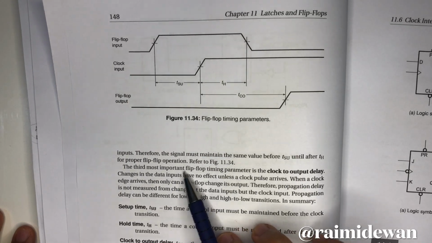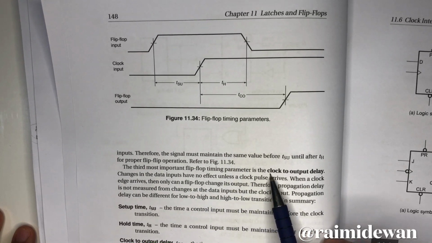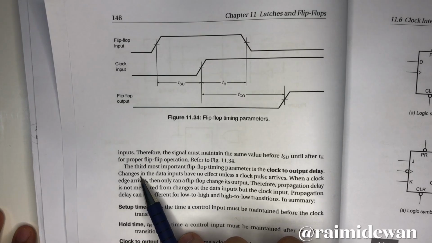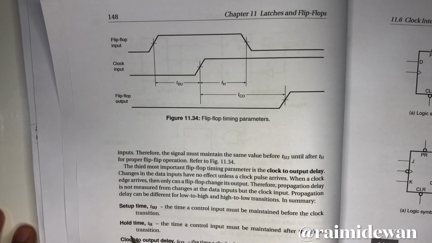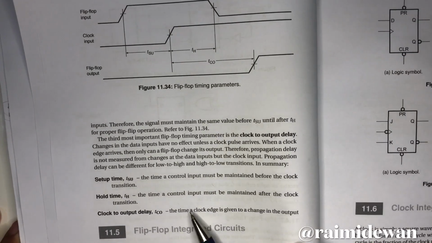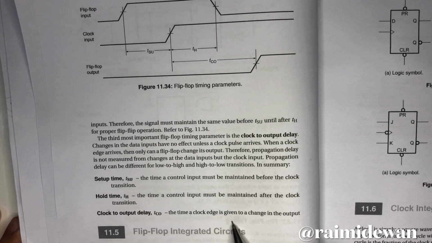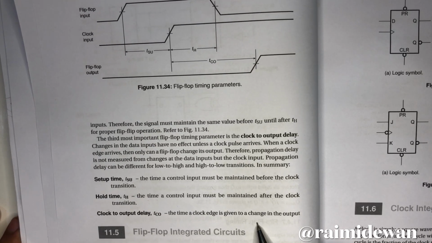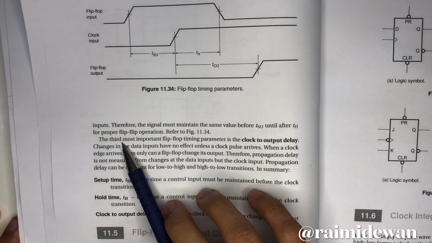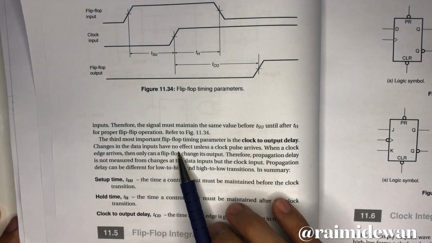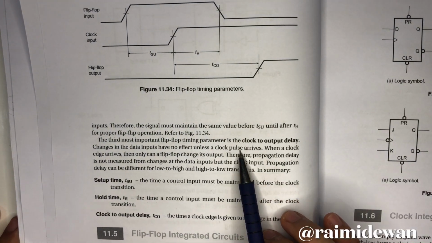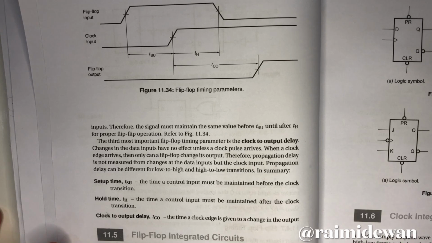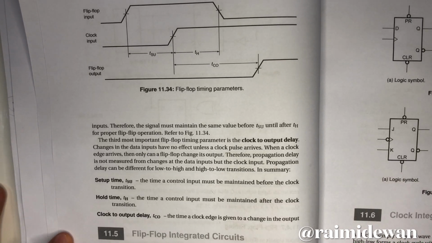The third most important flip-flop parameter is the clock to output delay. What is the clock to output delay? It is the time from a clock edge to the change in the outputs. Changes in the data input have no effect unless a clock pulse arrives, just like what you learned, right? Negative edge trigger, positive edge trigger.